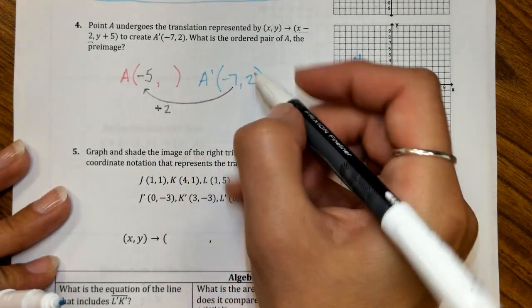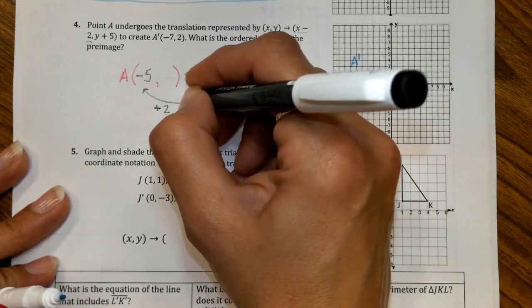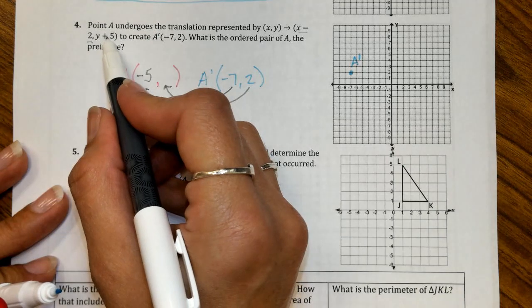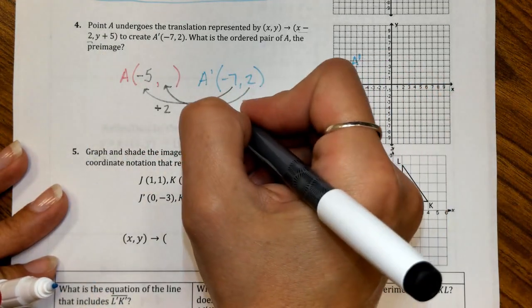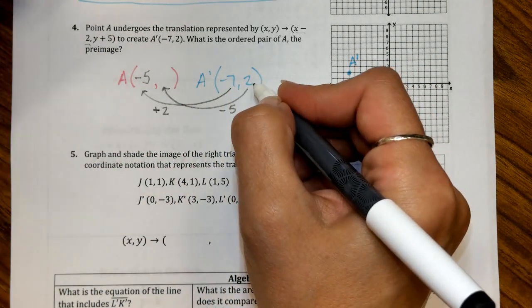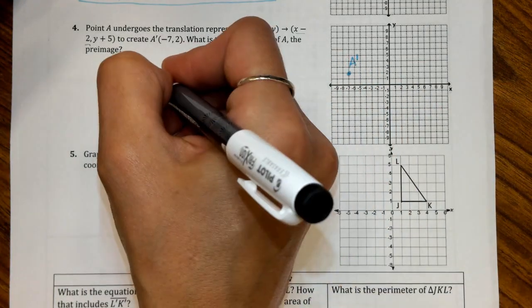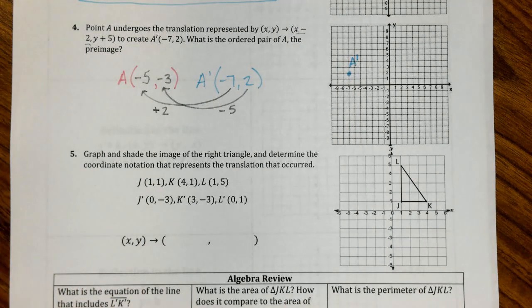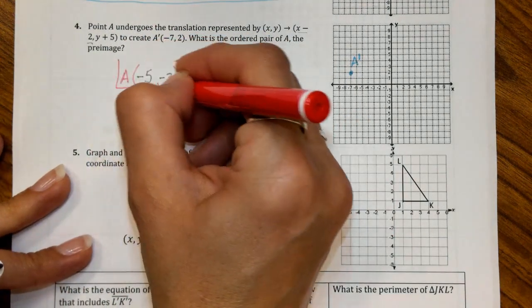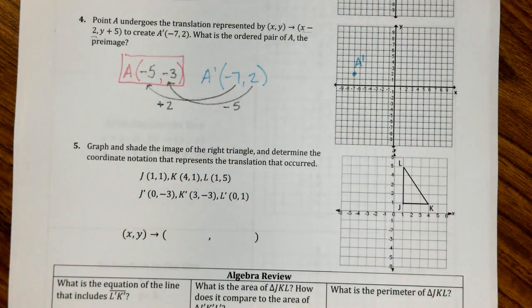To get from the pre-image to the image of the y, we added 5, so now we have to do the opposite, and we need to subtract 5. So 2, again, number line if you need to, we're going to subtract that 5 and wind up at negative 3. So this is going to be our final answer, working backwards.